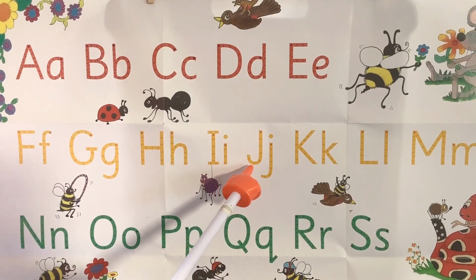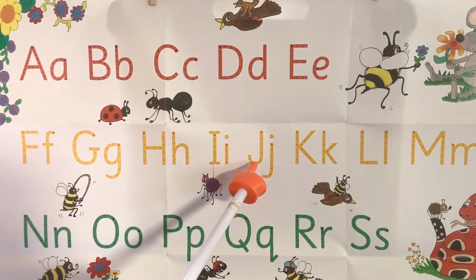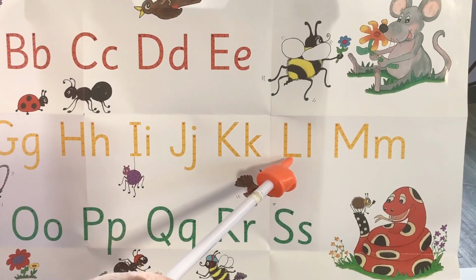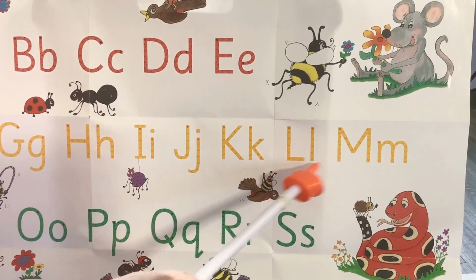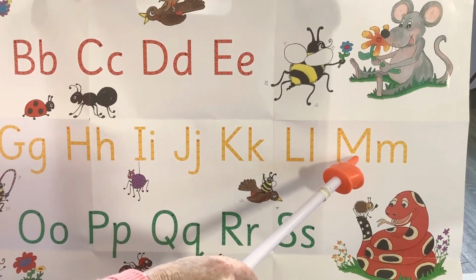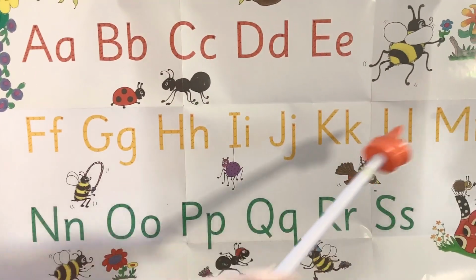All the way over to J for Jackson, Jovan, Juliana. Then we need K for Kenzie, L for Lux and Liam and Lucas, M for Maxim and Michael and both Masons, and Mila.